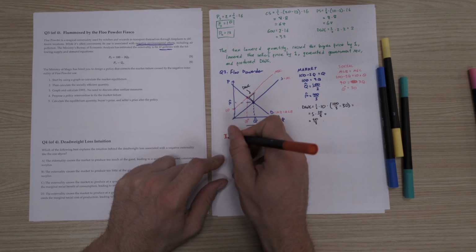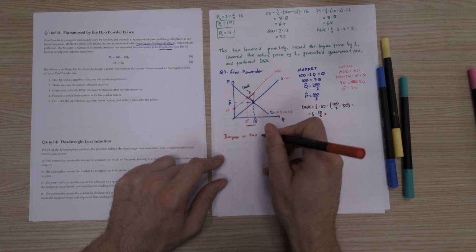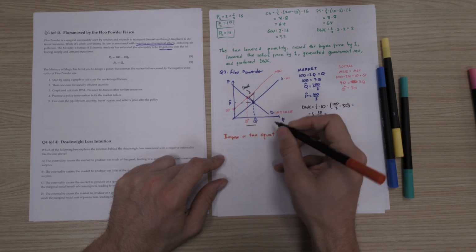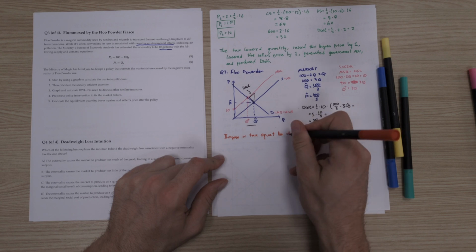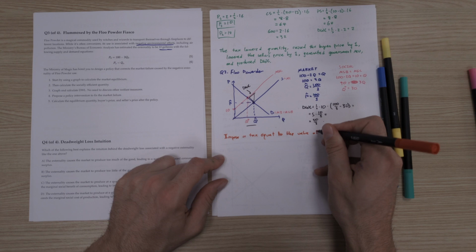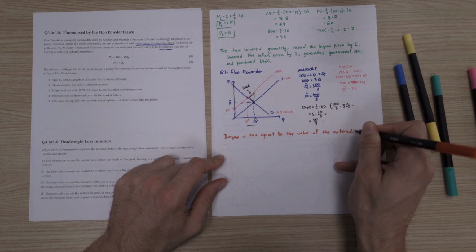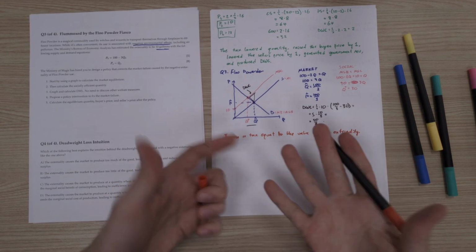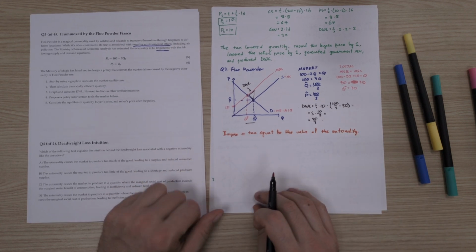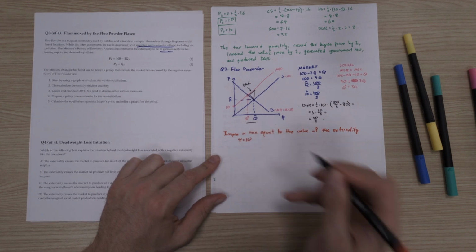So we impose a tax equal to the externality. Okay, so this is the policy we'll use. So the tax is equal to 10.